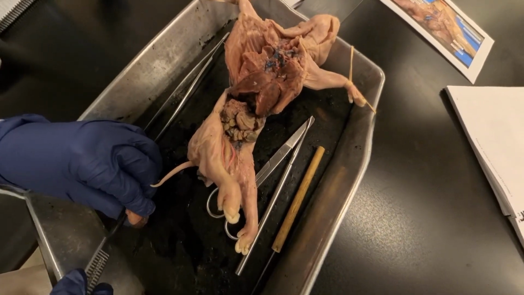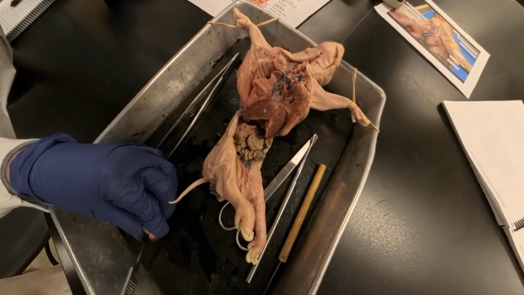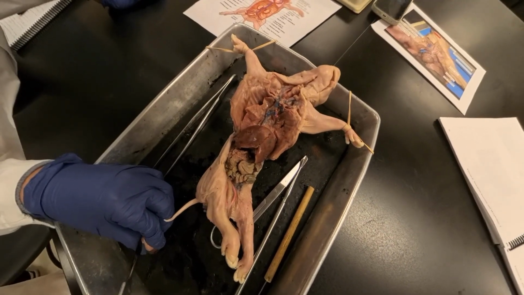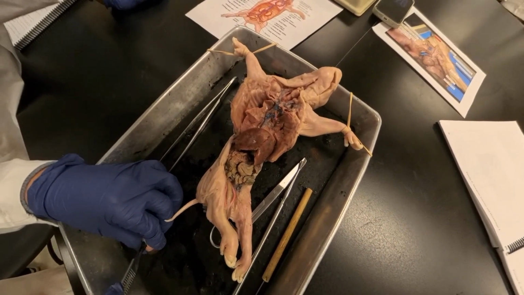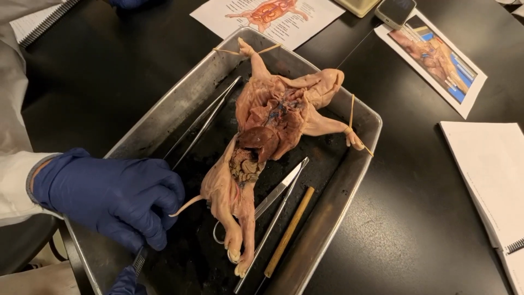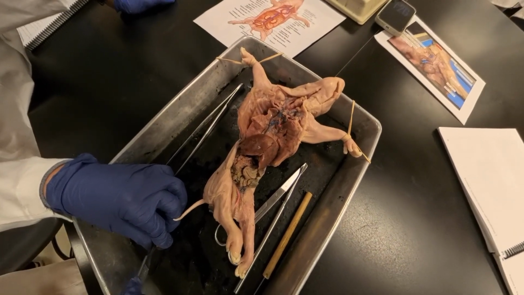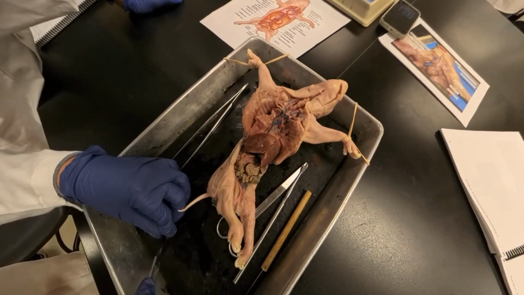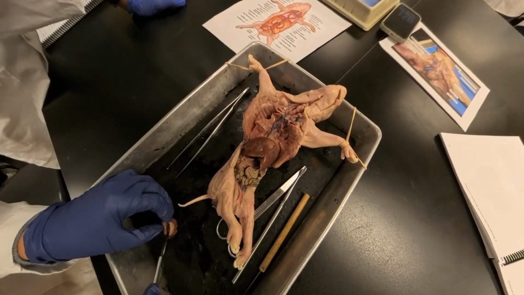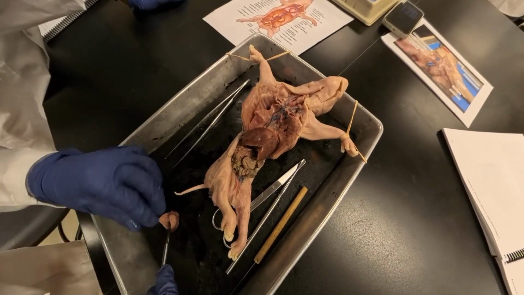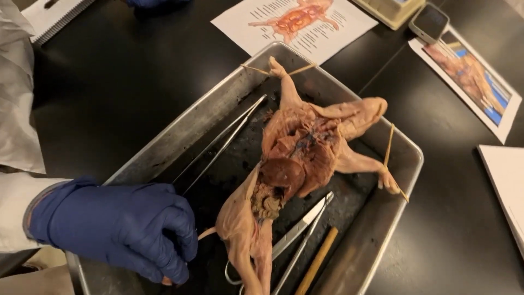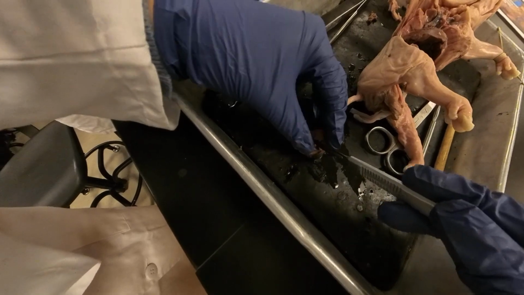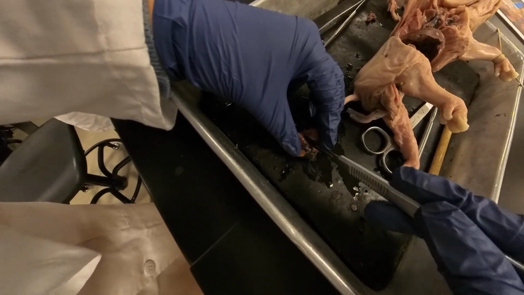Currently, we are cutting the heart in half to check out the foramen ovale, which is a small hole that allows the blood to travel from the right atrium to the left atrium, bypassing some of those pulmonary structures that aren't being used in the fetal pig before birth. And that ovale hole should be located between the right atrium and the left atrium.